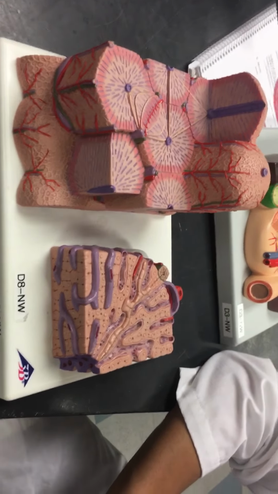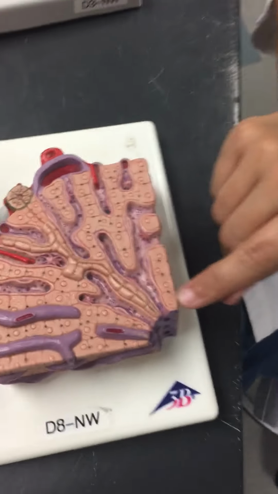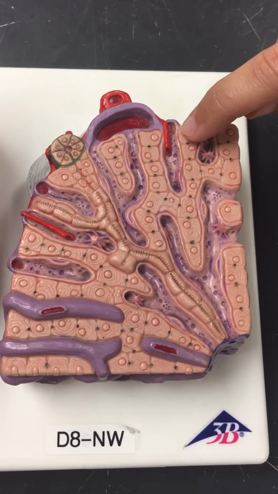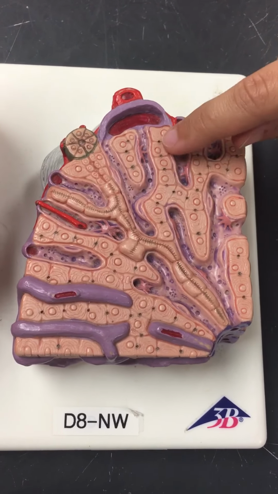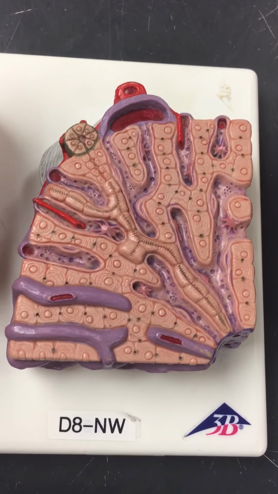So one thing to note is that, do you see how these cells are little cuboidal cells like this? Those are the hepatocytes. You guys remember hepatocytes? Okay, those are the main cells of the liver, and they're in a simple cuboidal epithelium.